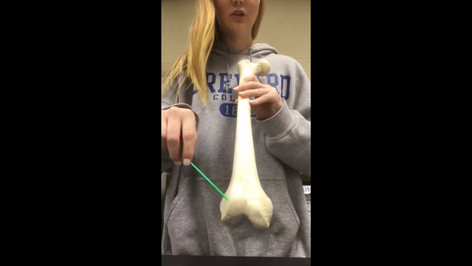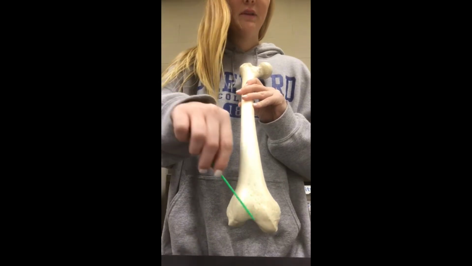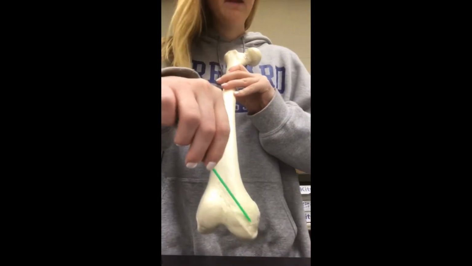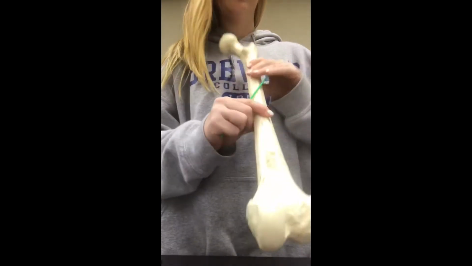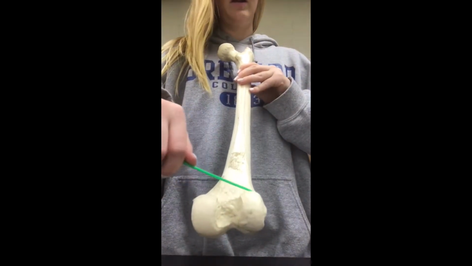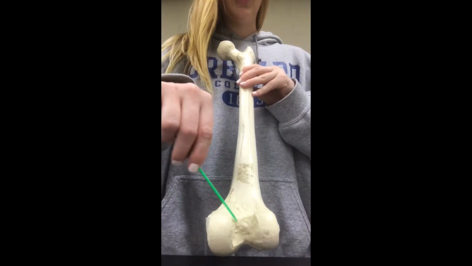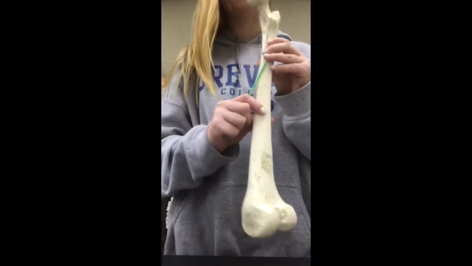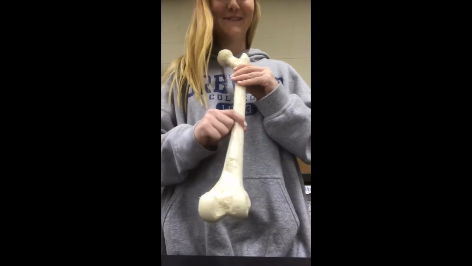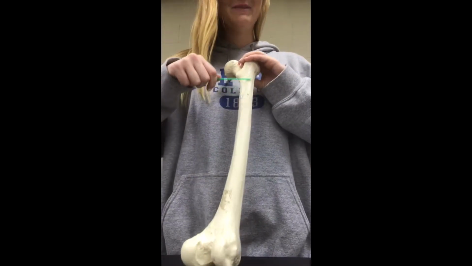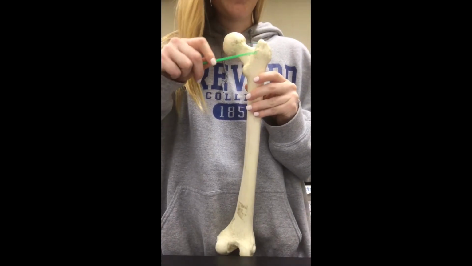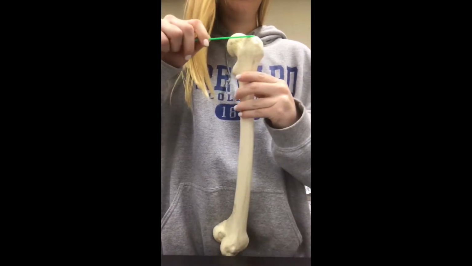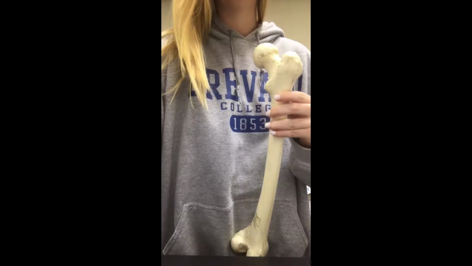This is the lateral epicondyle, patellar surface, medial epicondyle, medial condyle, lateral condyle, intercondylar fossa, linea aspera, gluteal tuberosity, and then the intertrochanteric crest and the greater trochanter.